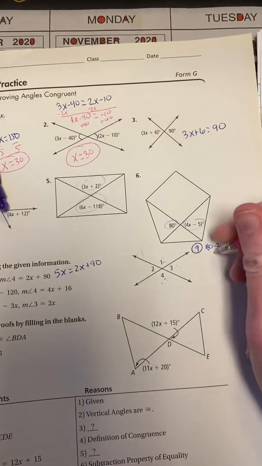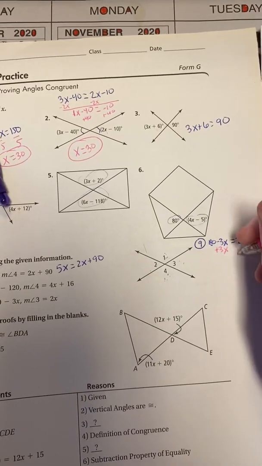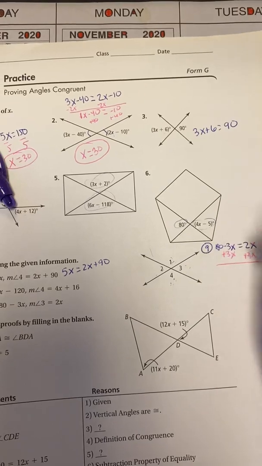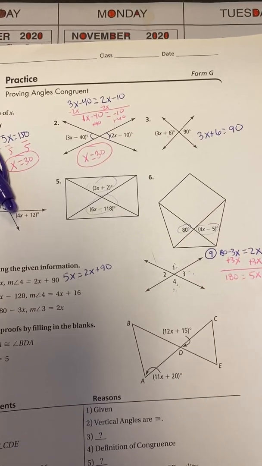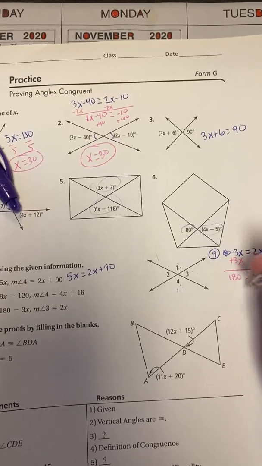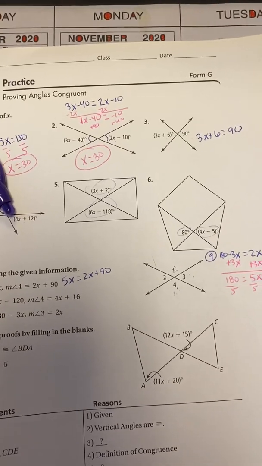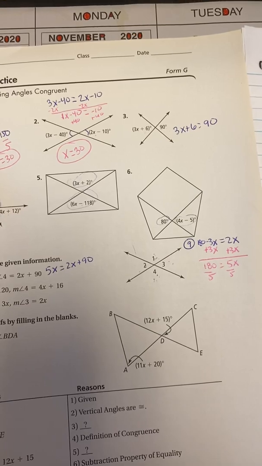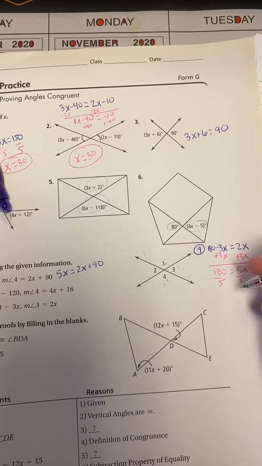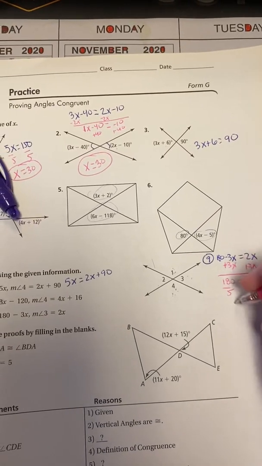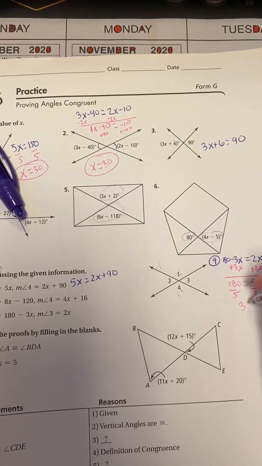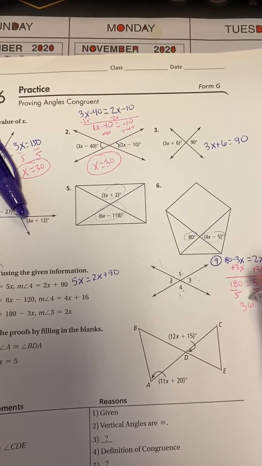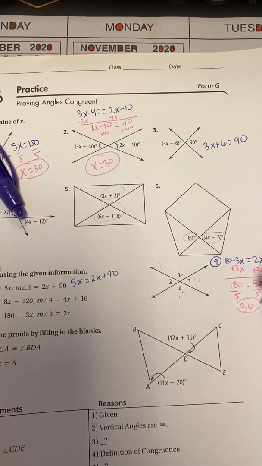Okay, so I'm going to add 3x. And now I get 180 equals 5x. Divide by 5. So 5 into 180: 5 times 3 is 15, that's 30, that's 36. So x is 36.